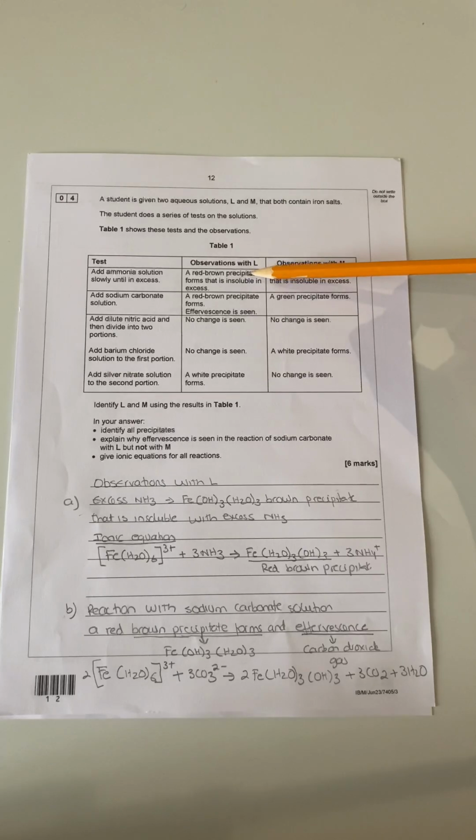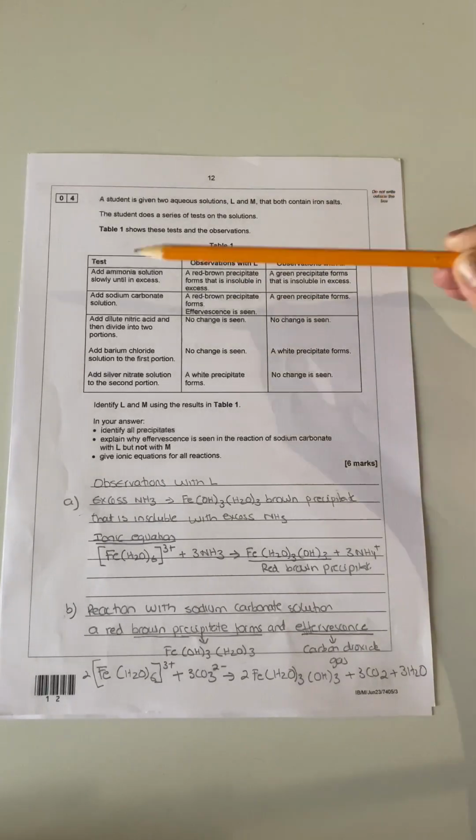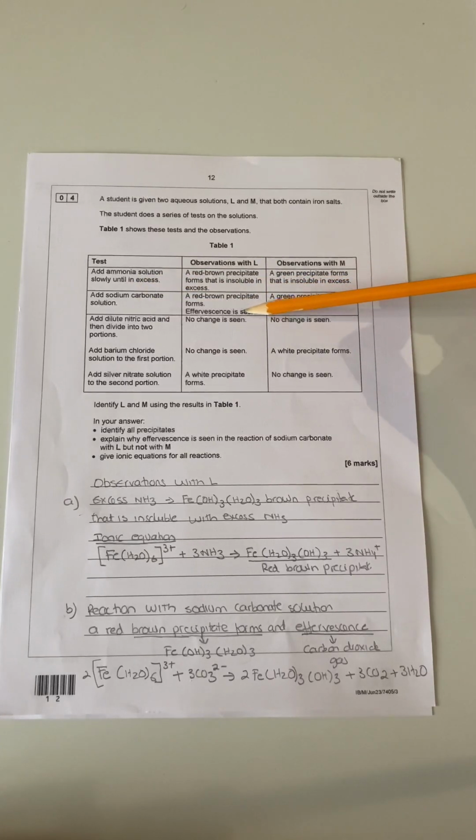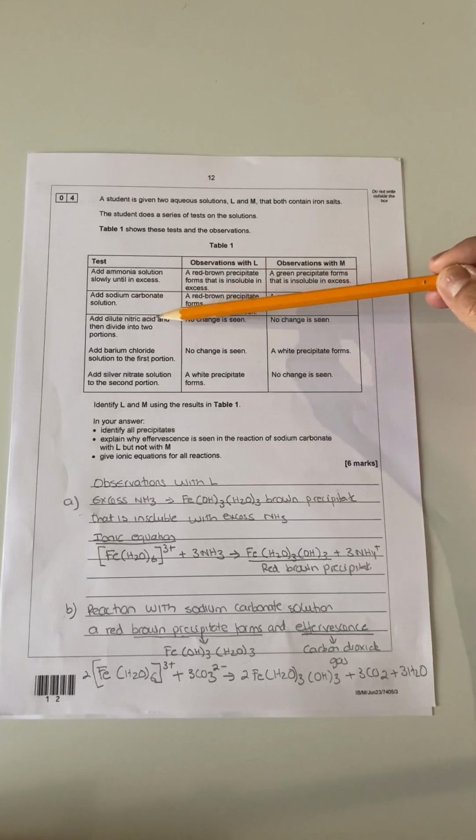In the first test, the observation with L is that a red-brown precipitate forms that is insoluble in excess. Observation with M, a green precipitate forms that is insoluble in excess. Add sodium carbonate: with L you get a red-brown precipitate and effervescence is seen; with M a green precipitate forms. Then add dilute acid and divide into two portions. No changes seen in either.